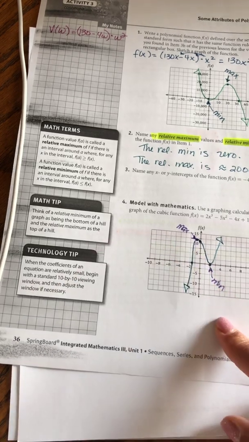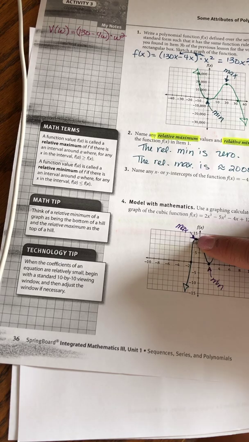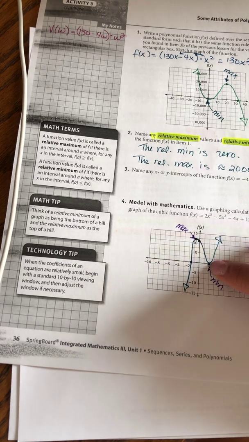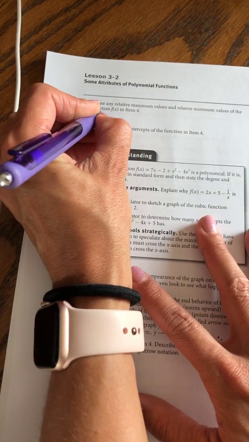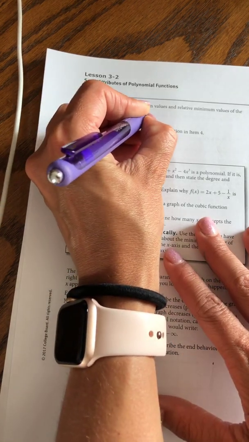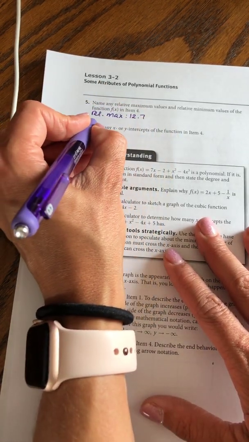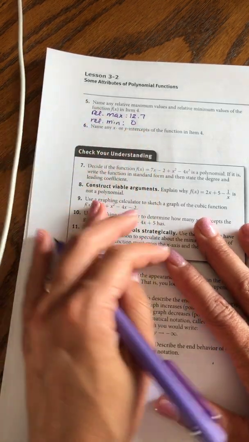So the upper hump, lower hump. And that maximum value was what, 12.7? And this minimum value was 0. So we'll say the relative max was 12.7. The relative min was 0.